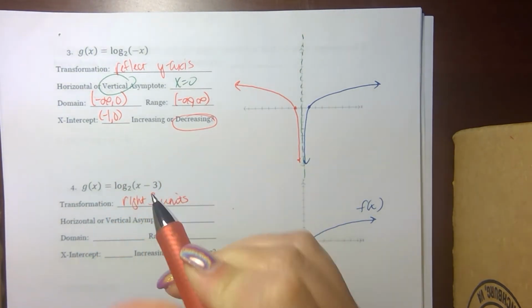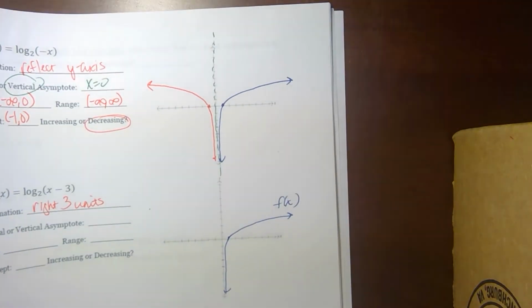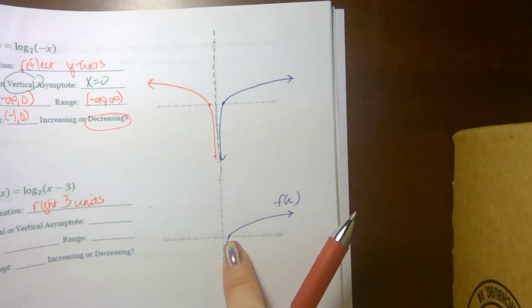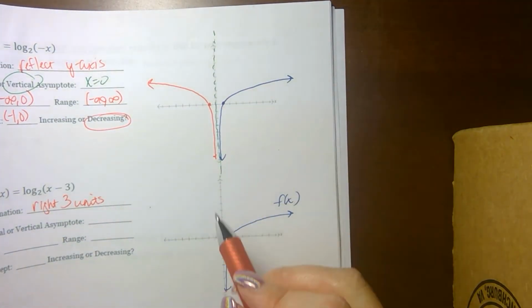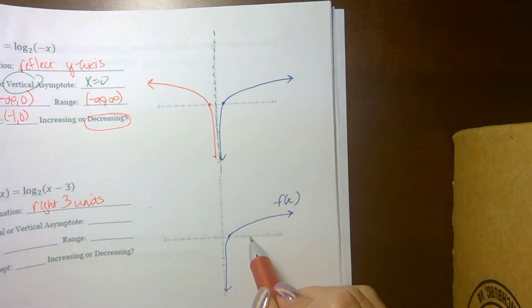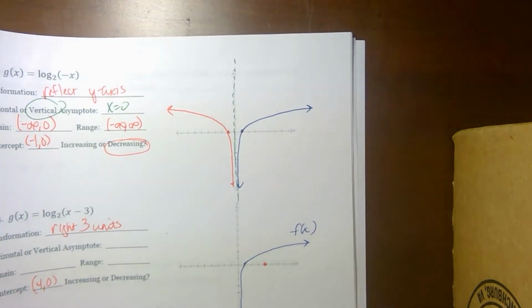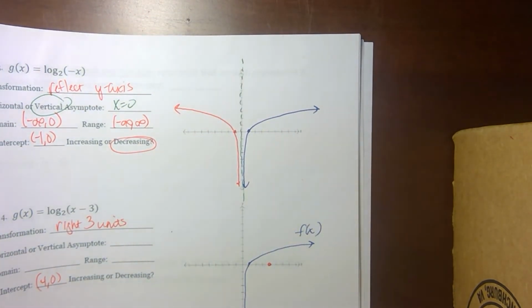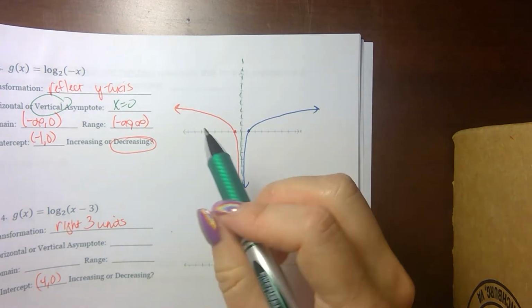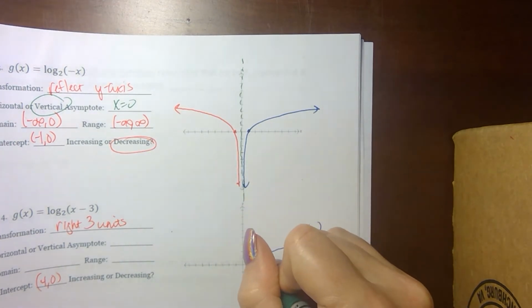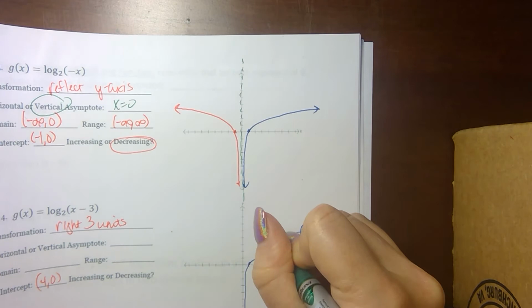Now, when I move to the right, I'm going to move first this x-intercept. It goes to the right. So it goes 1, 2, 3 units to the right. It ends up at 4, 0. And then I think about shifting my vertical asymptote to the right. It goes from 0, 1, 2, 3 units to the right.